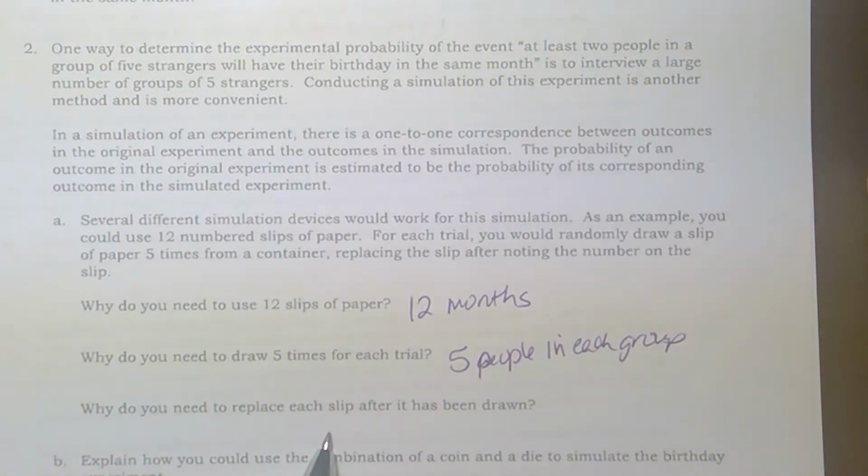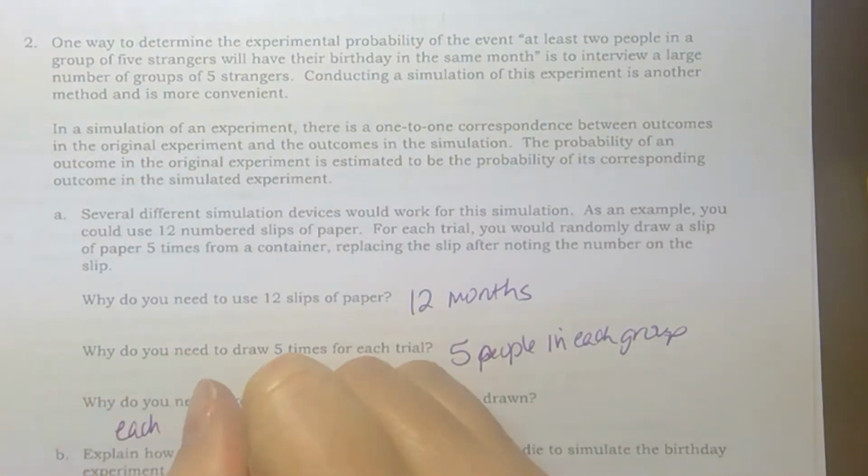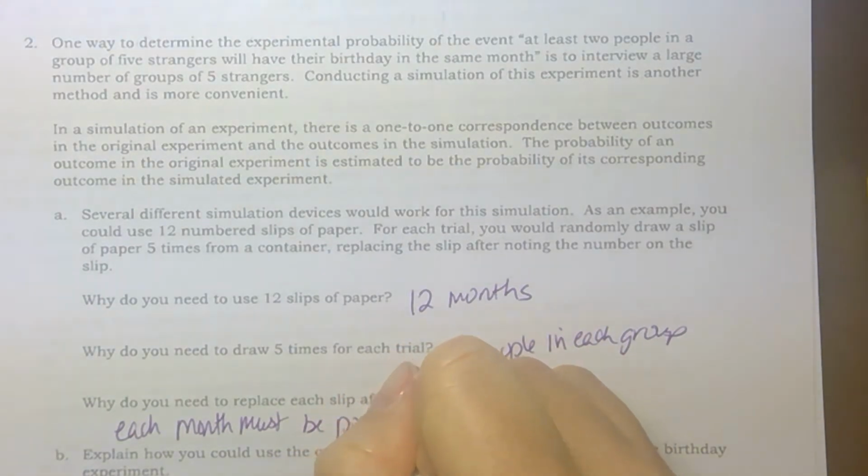Why would you need to put the slip of paper back after it had been drawn? Well, the whole point is to figure out whether or not it's likely, or exactly how likely it might be, for there to be 2 or more people born in the same month. If I draw a month and I don't put it back, then I can't have 2 people drawn in the same month. So each month has to be possible for every draw.